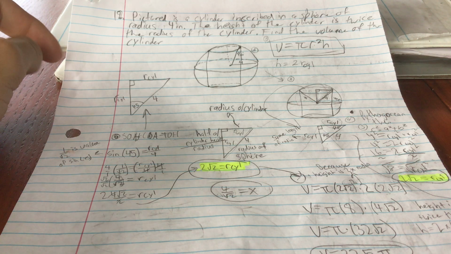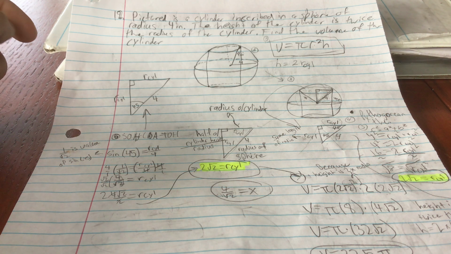My name is Jonathan Hall, and today I'll be reviewing number 12 for the math final. Pictured is a cylinder inscribed in a sphere of radius 4 inches. The height of the cylinder is twice the radius of the cylinder. Find the volume of the cylinder.